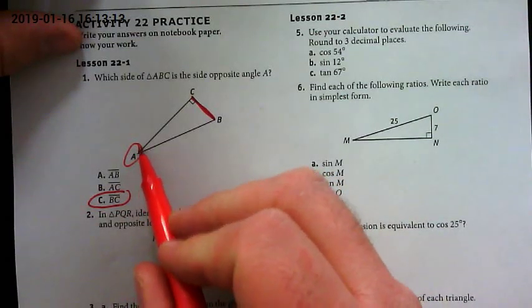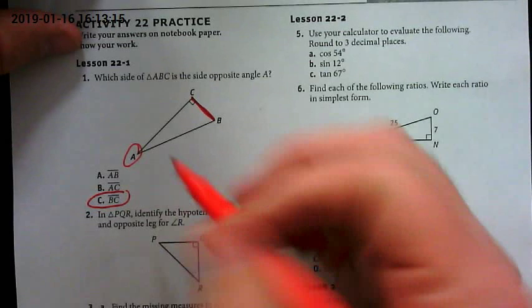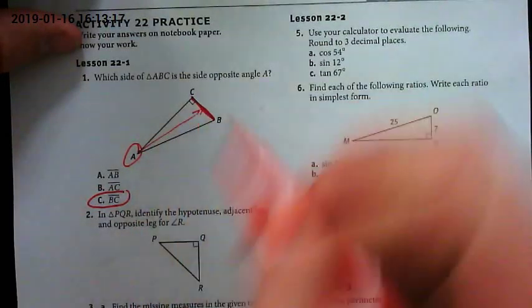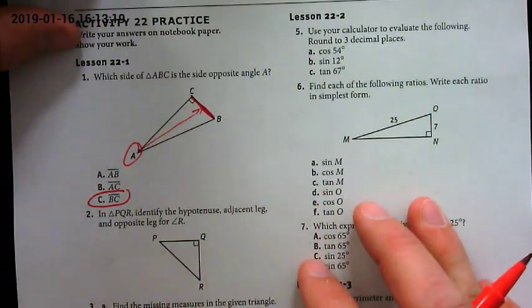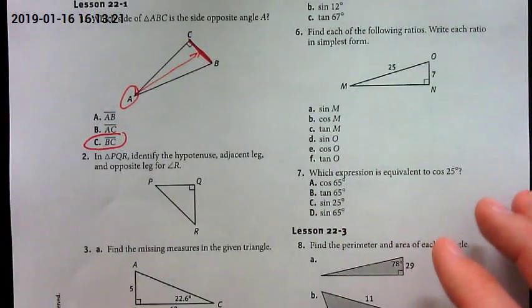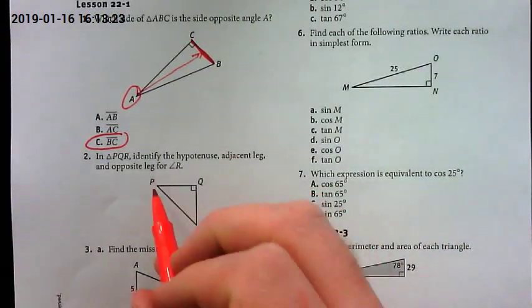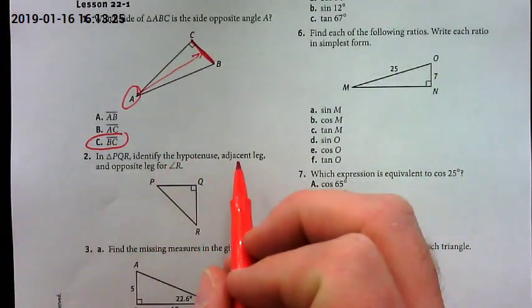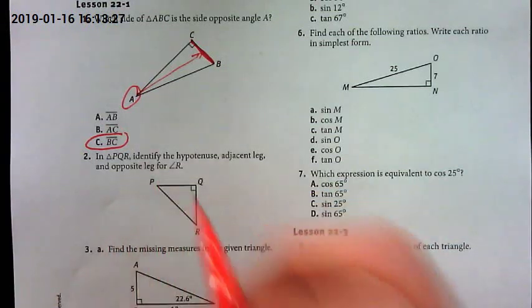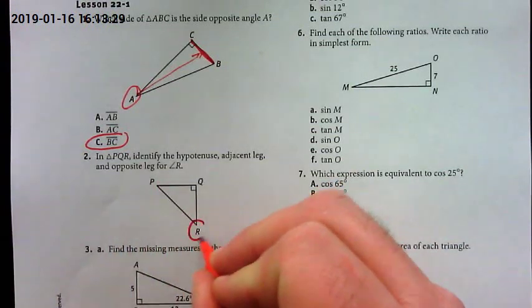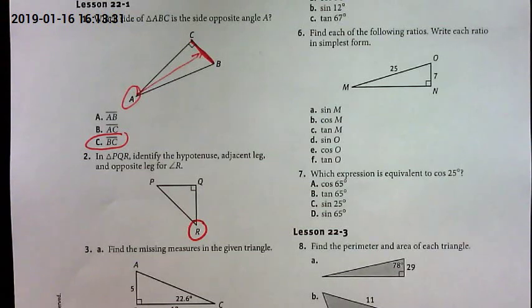All right. So again, A, opposite of that is CB. So that's our answer. Then on number 2, in this triangle, PQR, identify the hypotenuse, the adjacent leg, and the opposite leg for R. So again, we're basing it all off of angle R.